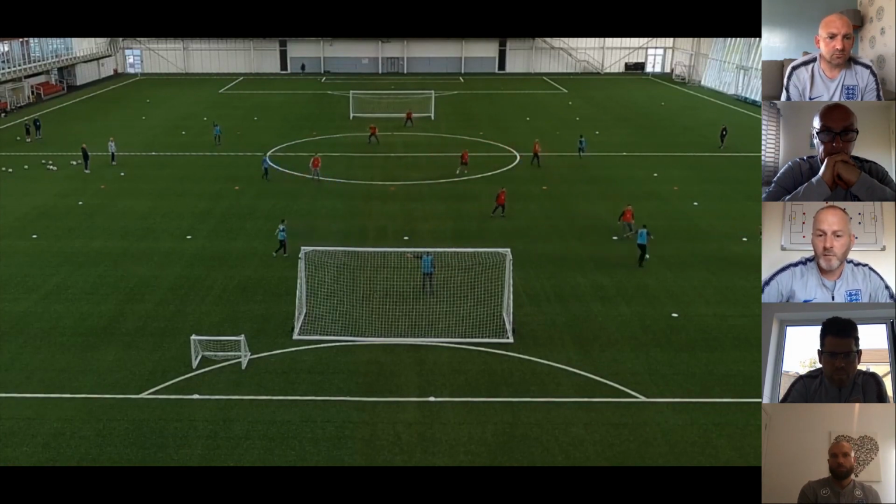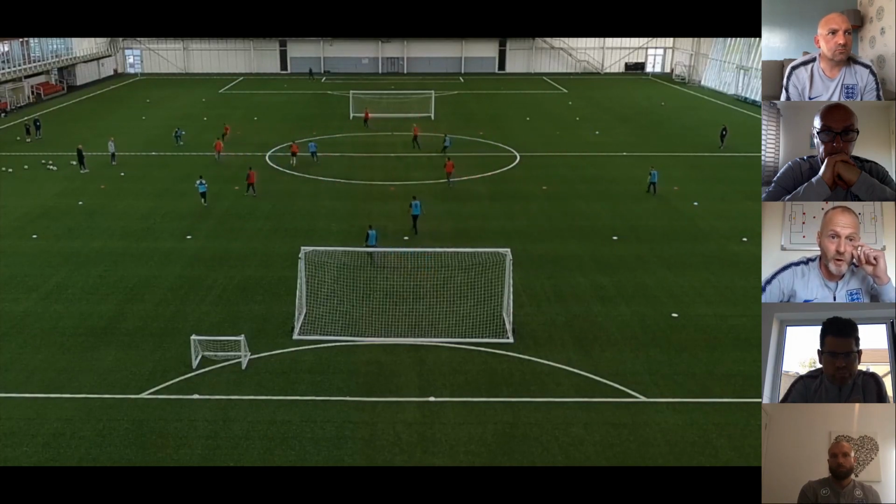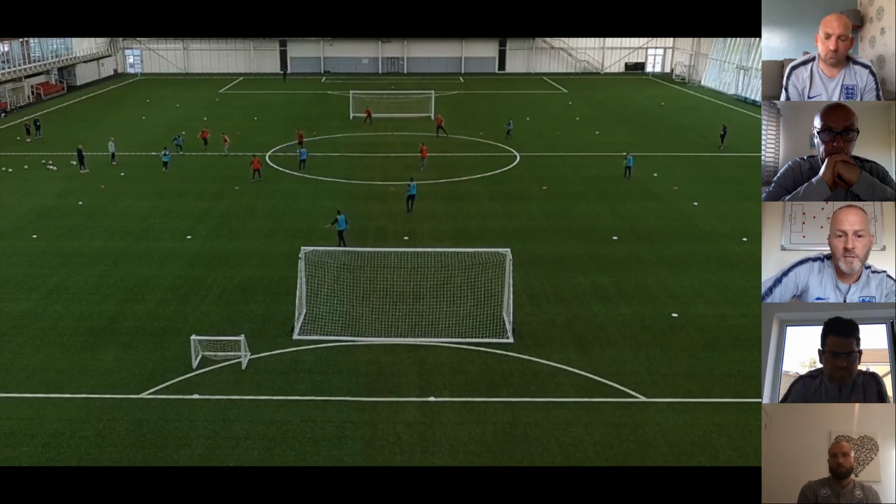But again, I think after this block of work, we started to introduce that if you can win the ball back in the opposition's third, you then get more points for the scoring to try and encourage them to get a bit more running. Because I think at this point they were getting towards fatigue.